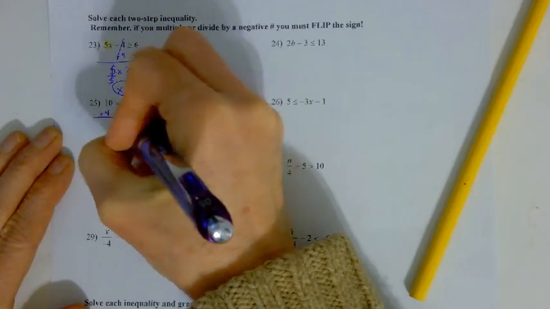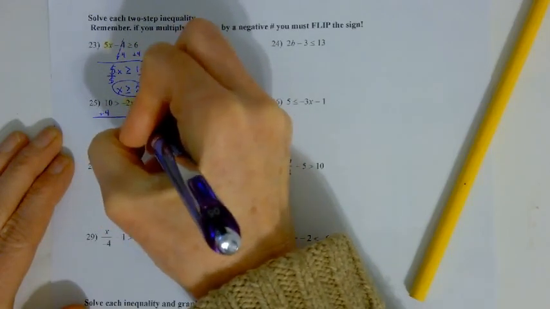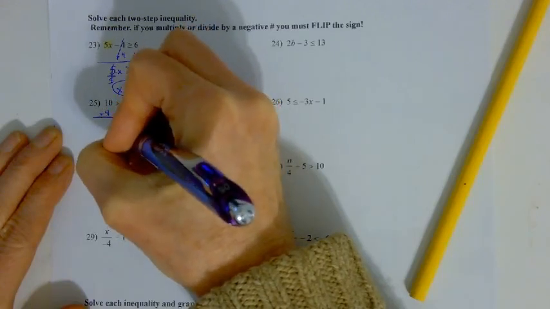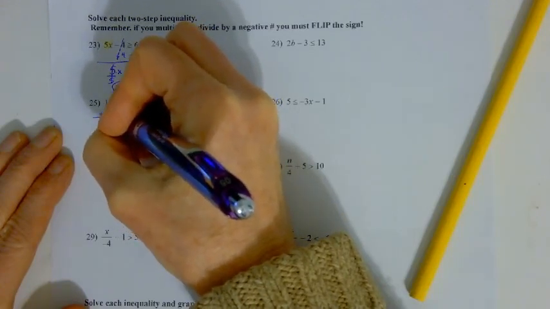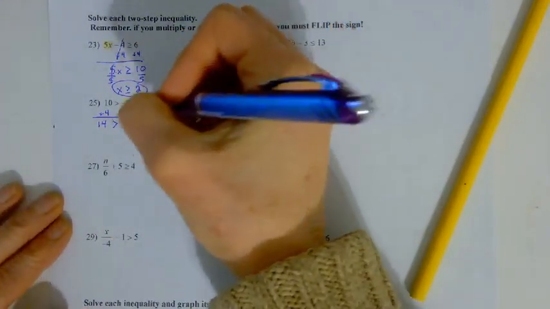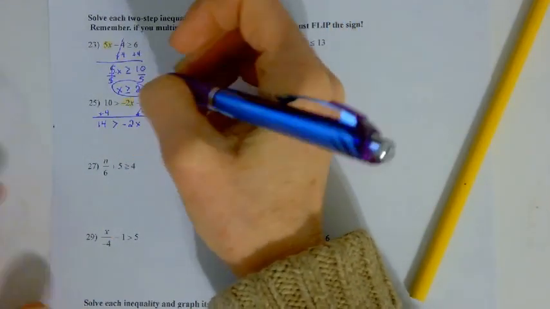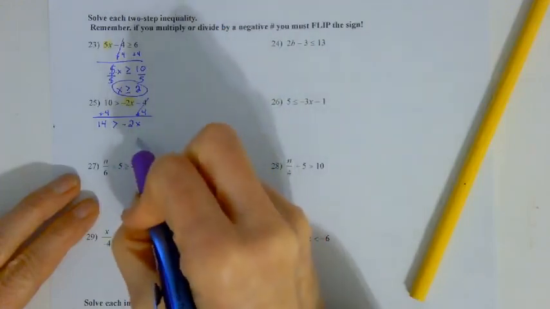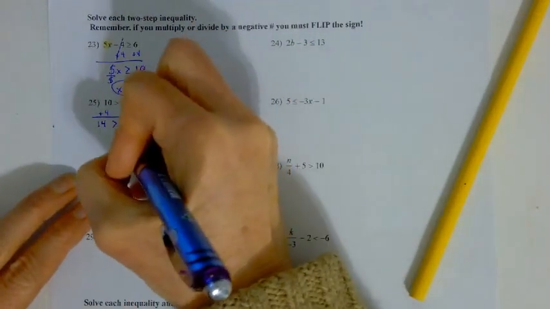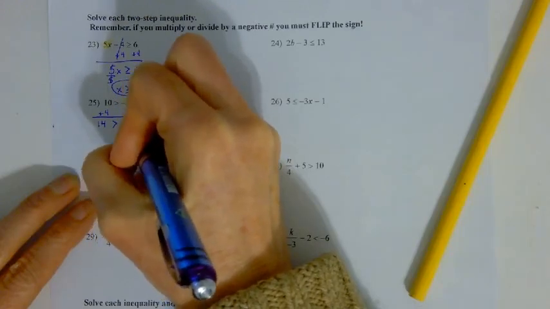And we get negative 2x left over here. Bring down the inequality sign. And 10 plus 4 is 14. Okay? So we did our one step here. Now we need to do second step. We're going to divide here because this is negative 2 times x. We need to divide by negative 2 to get rid of it. Divide both sides by negative 2.